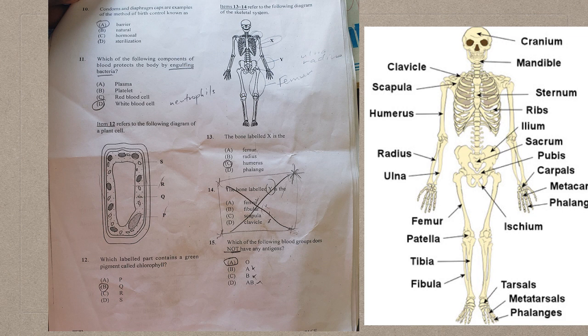That bone at X would be your humerus. So how do you remember it? H, humerus; H, hand, close to the hand. It's not the hand, but it's close to the hand. H hand, H humerus. Femur is another long bone, so that would be the bone in the thigh, right? Good. I have that labeled there for you nicely.